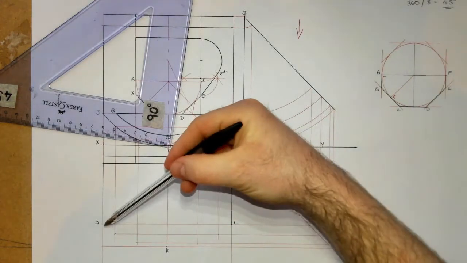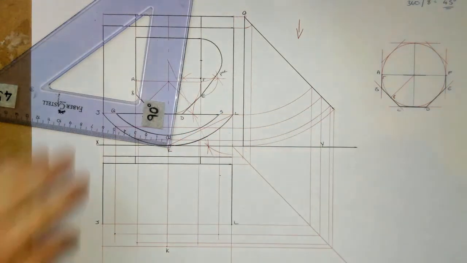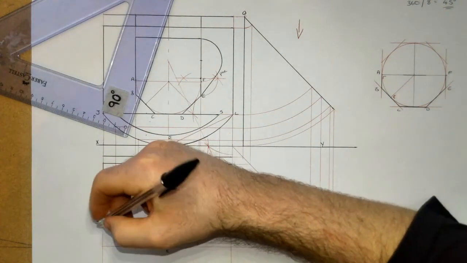Okay, so as you can see, this is our curve then, JK to L. So I'm quickly going to sketch that in, so I'll speed up the video.